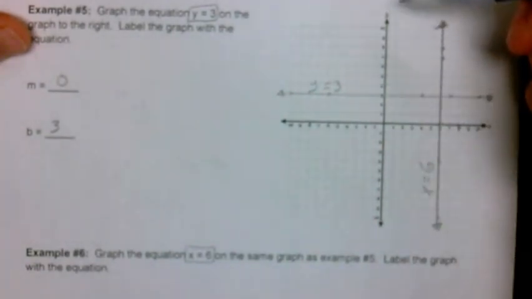And remember that the slope of a vertical line is undefined. And the y-intercept here is not going to exist, n/a, it's not applicable, because this vertical line x equals 6 is parallel to the y-axis, so they are never going to intersect.